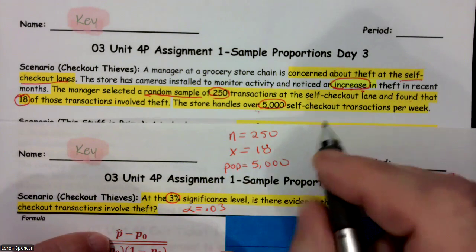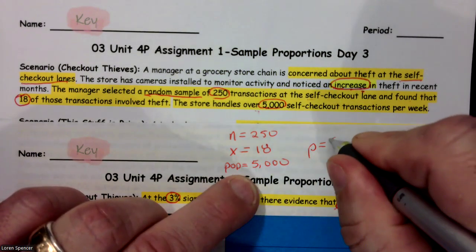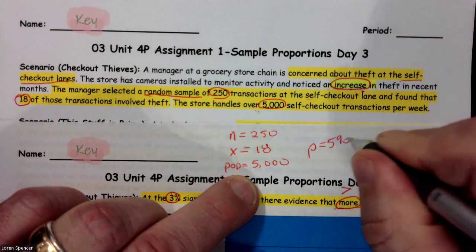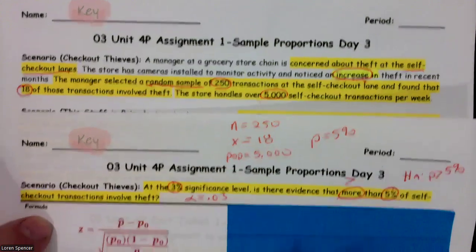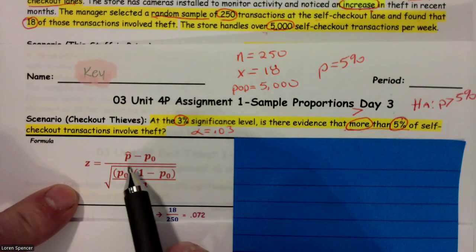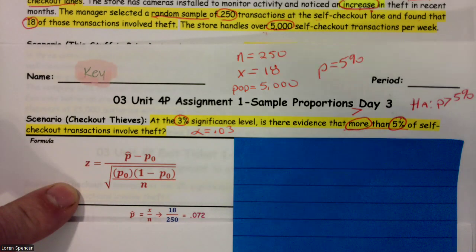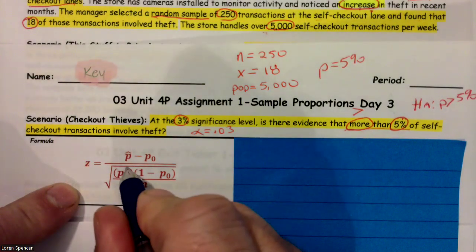All right, which means we have a population p, or the comparison p of 5%, and that'll be our null hypothesis. Well, we've already stated that we're going to be running a hypothesis test, and remember, it's the sample proportion minus the population proportion. Please make sure that you pay attention to this.